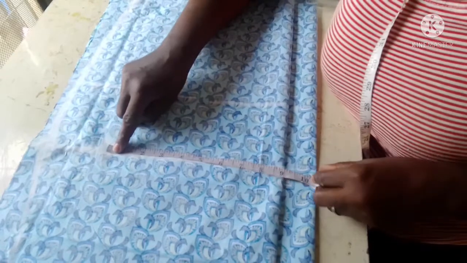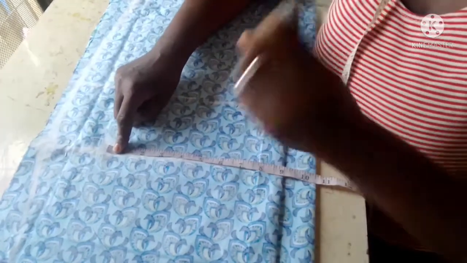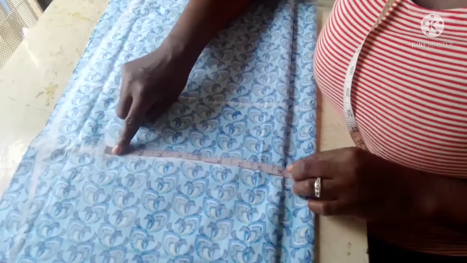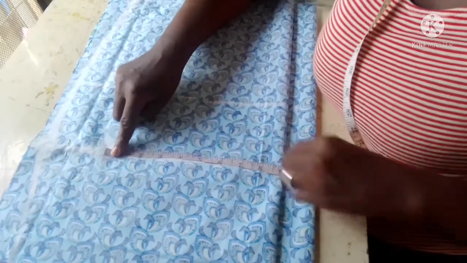Alright, now I come to my hip side here. My hip here is 9 inches. Like I said, divide whatever you have into 4. Now my round hip measurement is 9 inches. Of course, I'm adding my dart allowance. My dart allowance is 1 inch, and my sewing allowance is 3 inches. All total of it, added together, is 3 inches. Sorry for that. This is my 3 inches here.